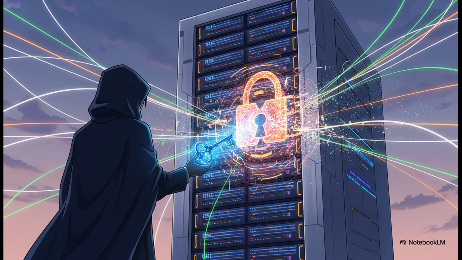Okay, so what is React 2 Shell really? Well, at its core, it's what we call an unauthenticated remote code execution vulnerability, or RCE for short. In plain English, that means an attacker, any attacker, anywhere in the world, can run any code they want on your server. And they don't need a username, they don't need a password, nothing. It's literally like having a master key that unlocks every door in the building.